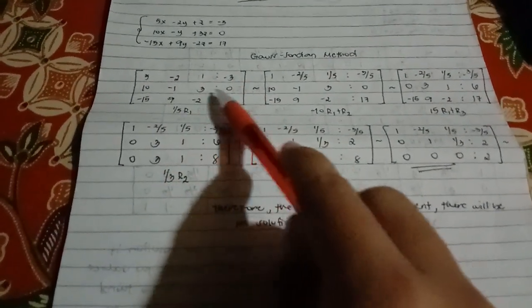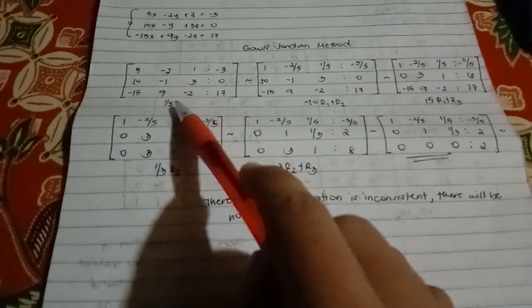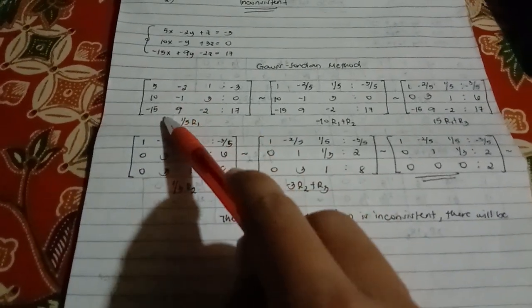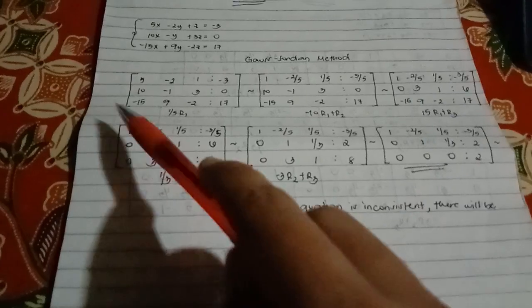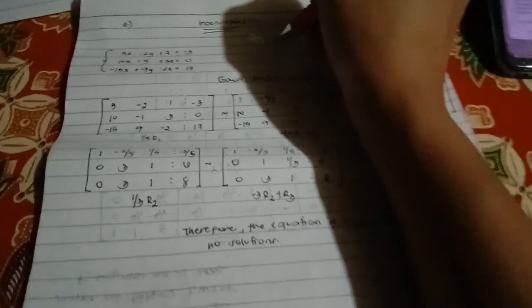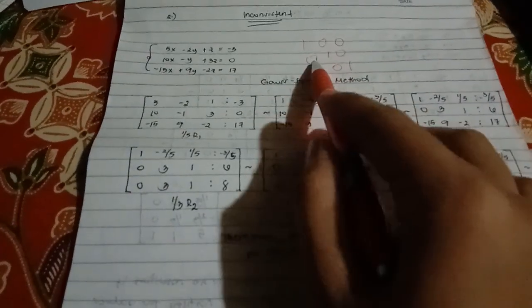10, negative 1, 3, 0. Negative 15, 9, negative 2, and then 17. So as you can see here, the first column is 5, 10, and then negative 15. But in solving the Gauss-Jordan method, we need to remember the identity matrix, which is 1, 0, 0, 0, 1, 0, and then 0, 0, 1. So the first column should become 1, 0, 0.